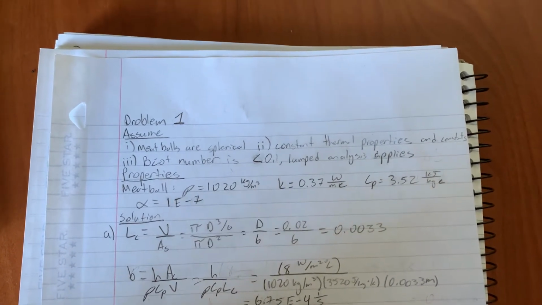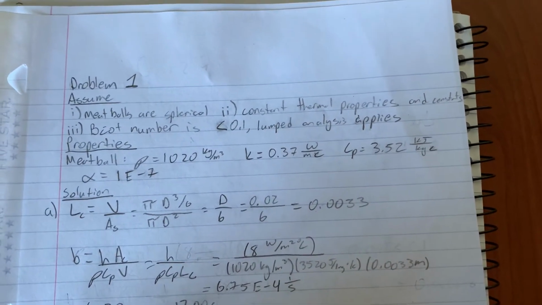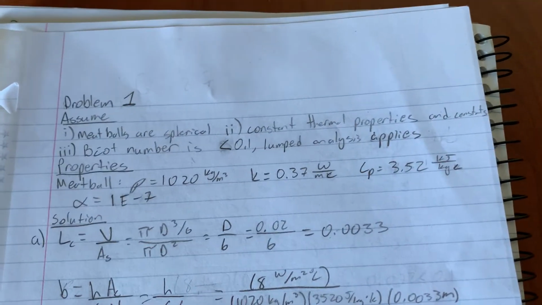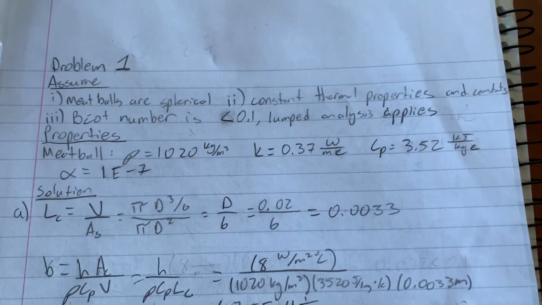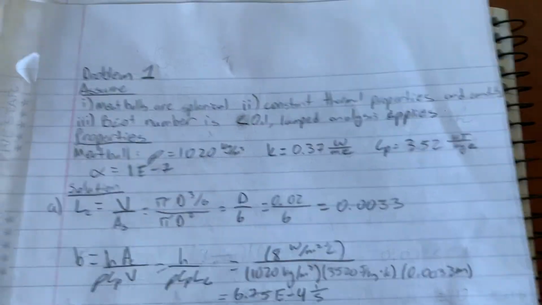So this is my screen recording for project turn-in number 2. First problem is a heat transfer analysis on meatballs. You're assuming meatballs are spherical with constant thermal properties. For part A, assume a Biot number of less than 0.1, so we can apply lumped analysis.